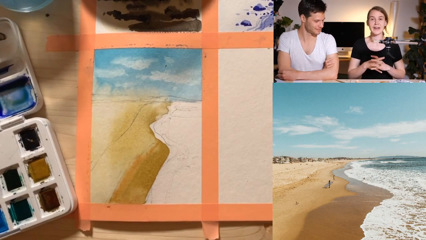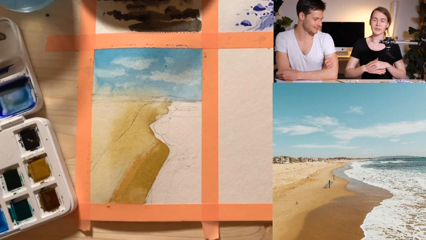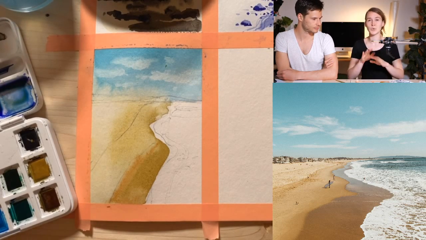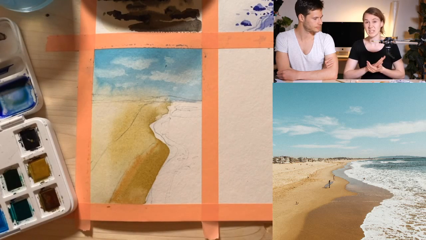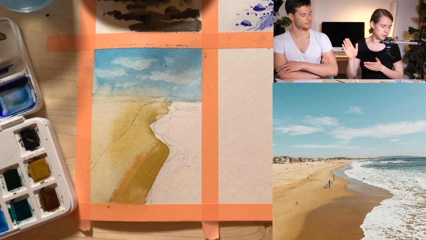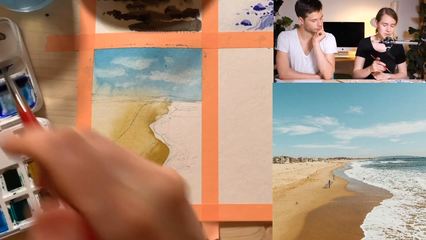Okay, so I indicated some clouds. For now, that's fine. If you want to make them even lighter, then at the end, when everything's dry, use white paint or white acrylic, or you can also use white watercolor paint.